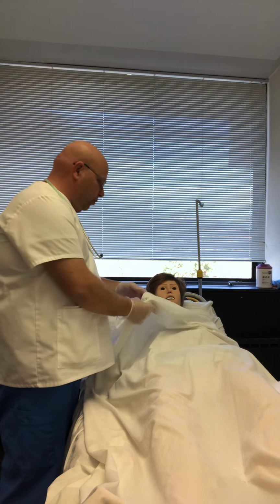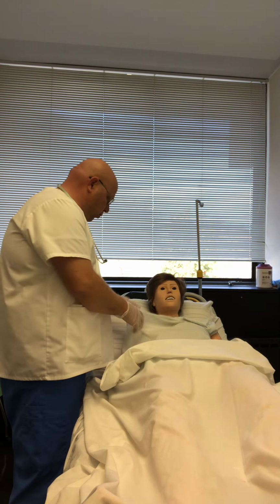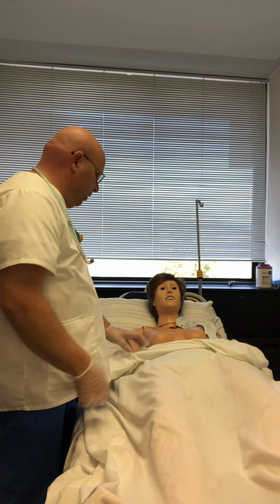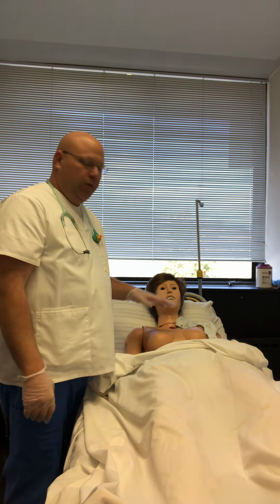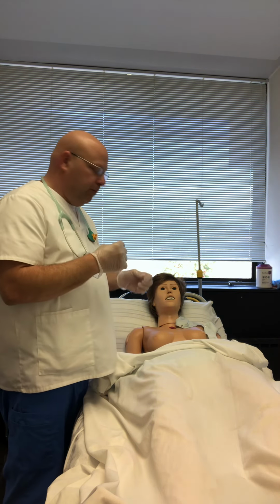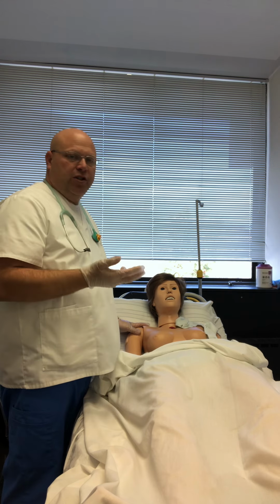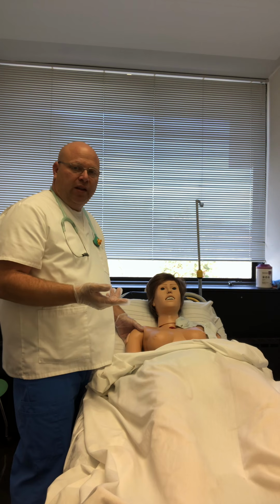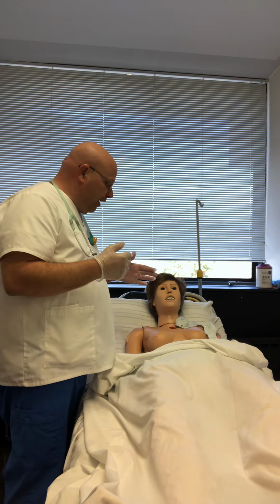First, I'm going to start with the breast, and I will uncover, keeping just enough uncovered for privacy. When I'm looking at the breast, I'm looking for engorgement, I'm looking for nipples that might have cracks around them. Especially if she is lactating, breastfeeding. If she's not, I'm going to ask her about pain.